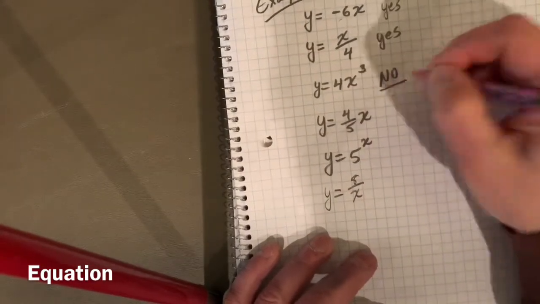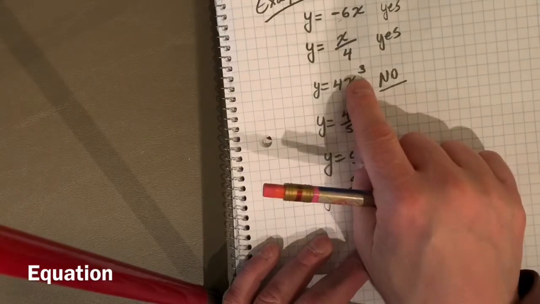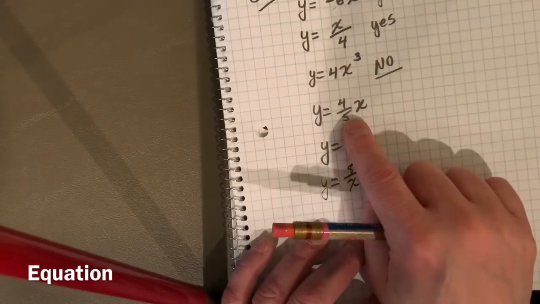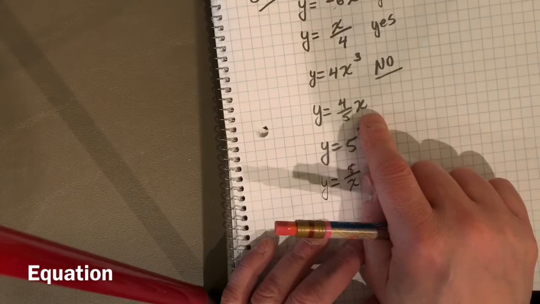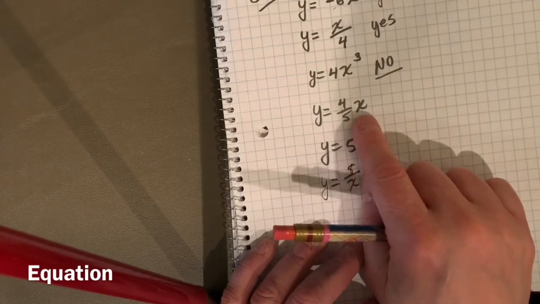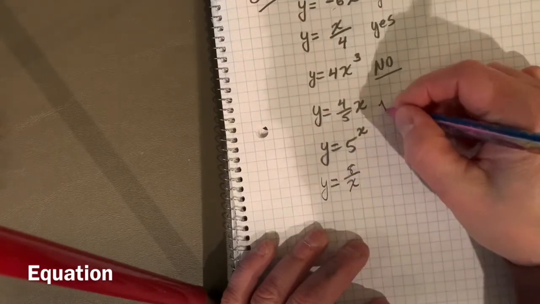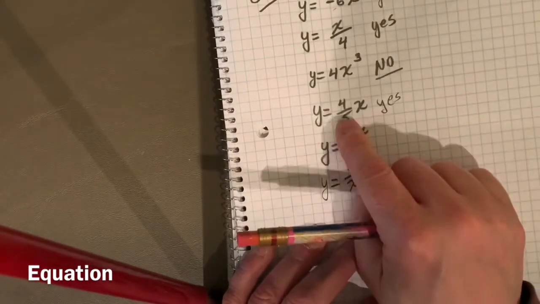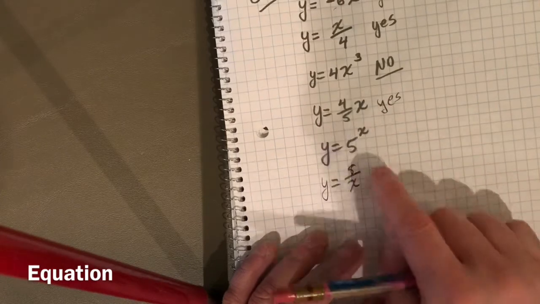This is not a direct variation. Why? Because it has a power. What about this one? 4/5 x. Well, this is also okay. This is a yes because we have some value multiplied by x. So this is a yes. Doesn't matter if that value is a fraction. That's okay. Let's look at this next one.